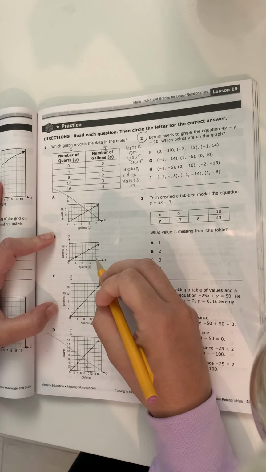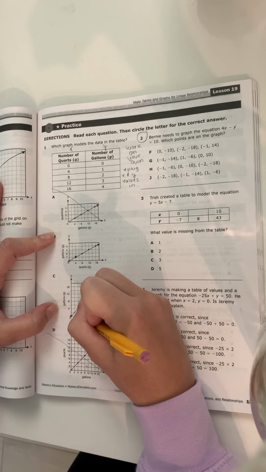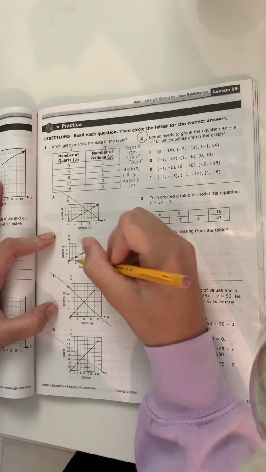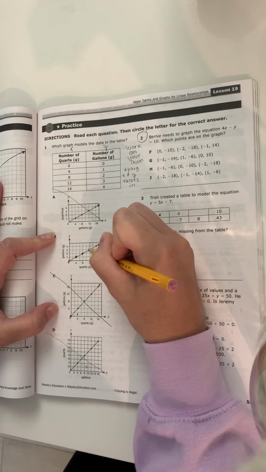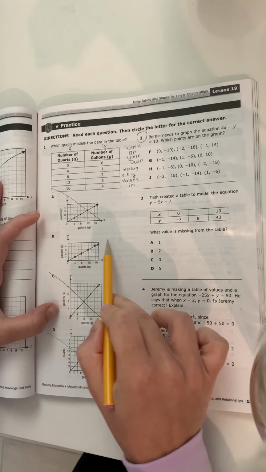They have their dot there. Over to my 4, up to my 1. They did not graph this correctly. So C can't be the answer either. And if we finish graphing all of our points, 8, 2, 12, 3, and 16, 4, this graph matches exactly. So B is my answer.